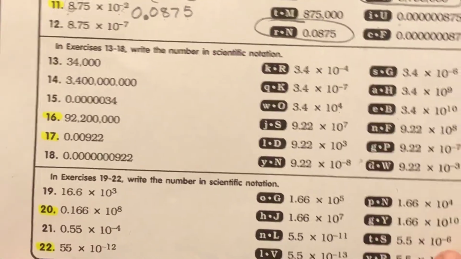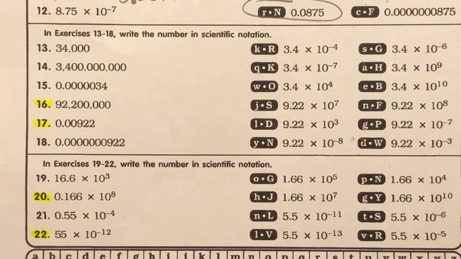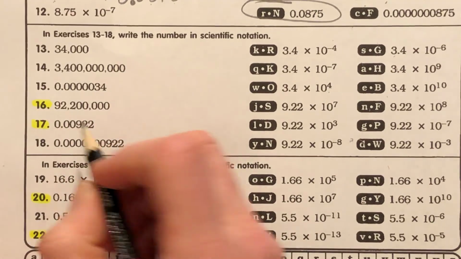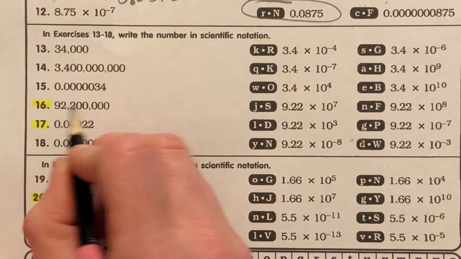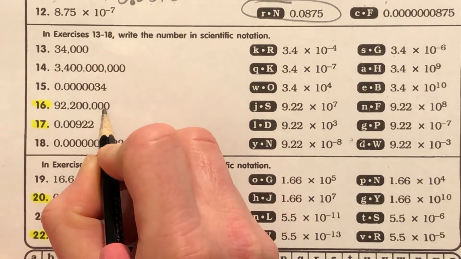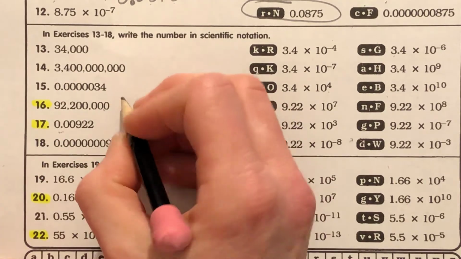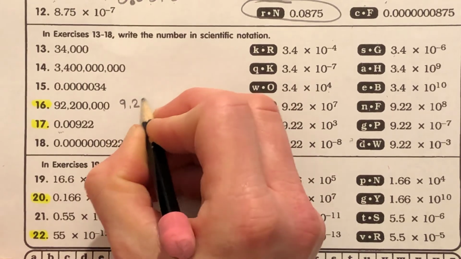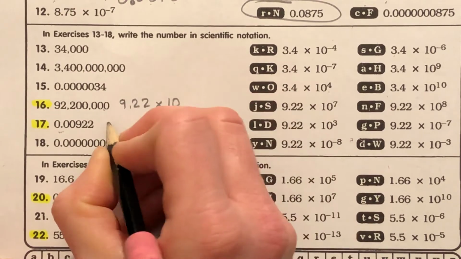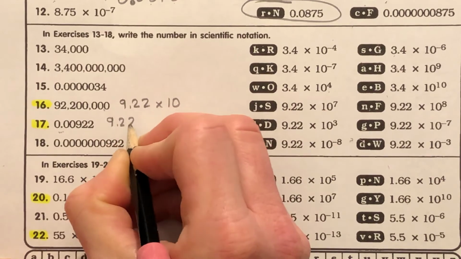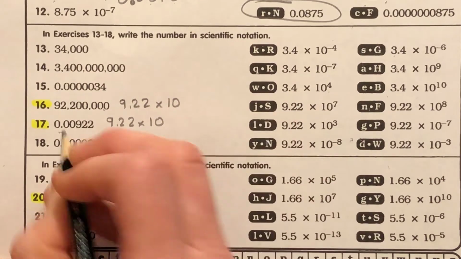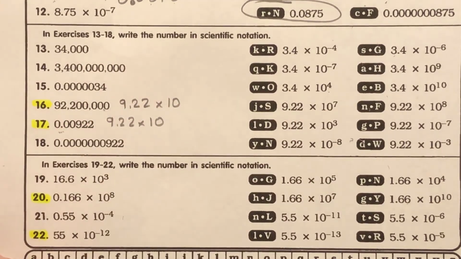In the next set, we will be writing these numbers in scientific notation. I chose both numbers that have a 922. This is going to be a big number, so it'll have a positive exponent. This is a small number, you see, so it'll have a negative exponent. So I've got 9.22 times 10 on both of them, because they both have a 922. Those are the non-zero digits.